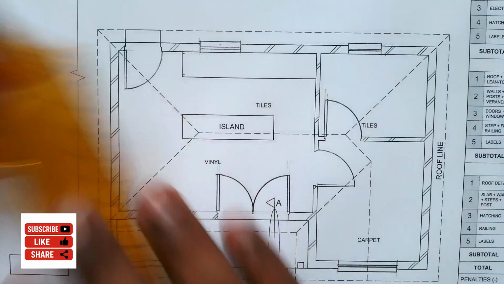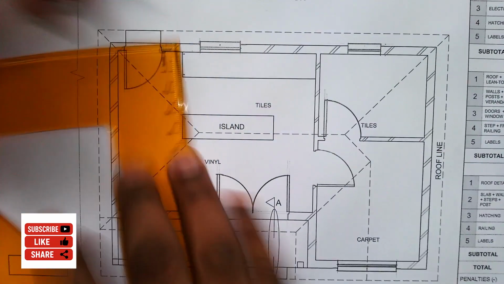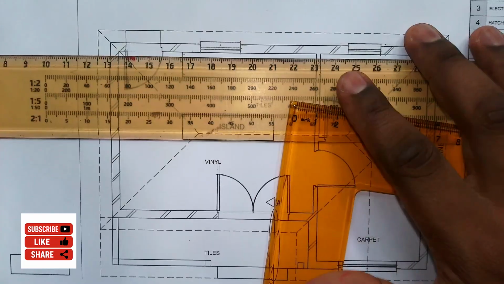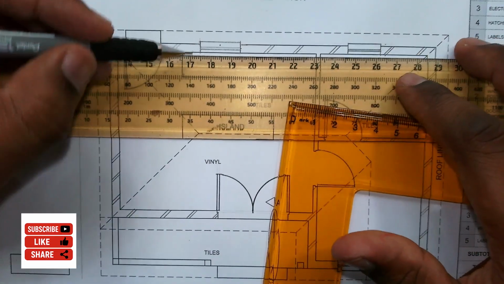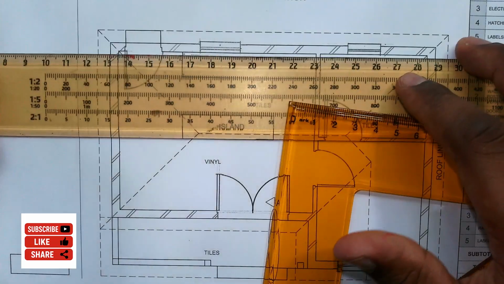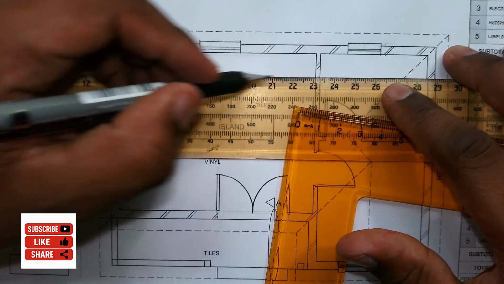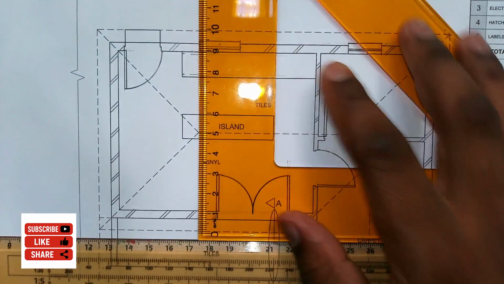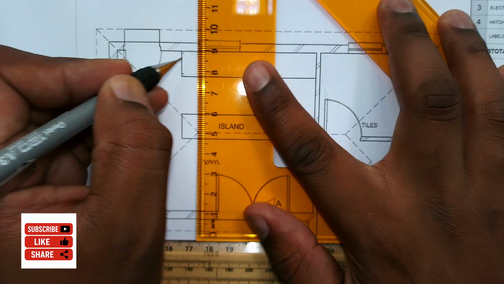And then this is 10 from this point to this point. So I'll just use those 2 points to draw my sink. I'll draw a light construction line there, a light construction line there. So I can just add the sink somewhere there.